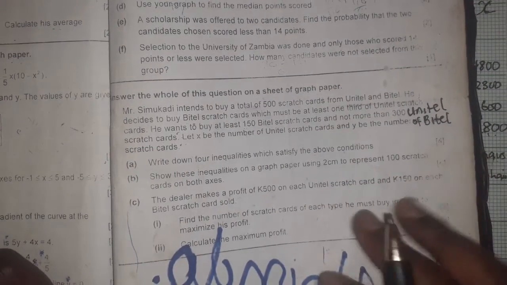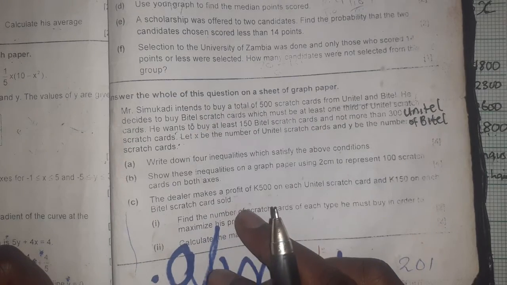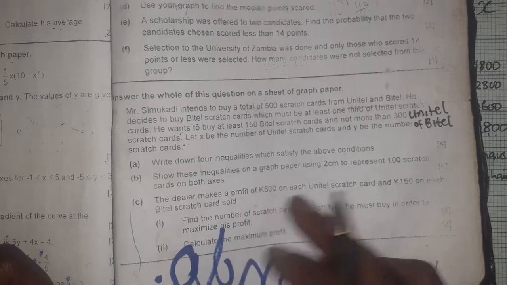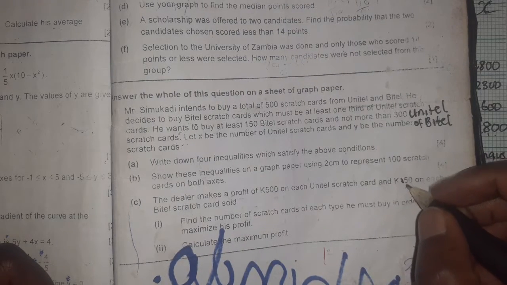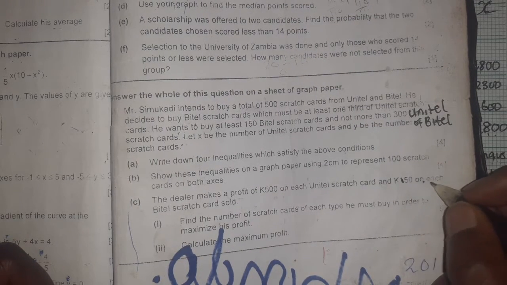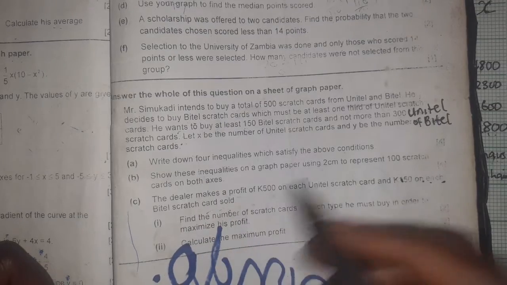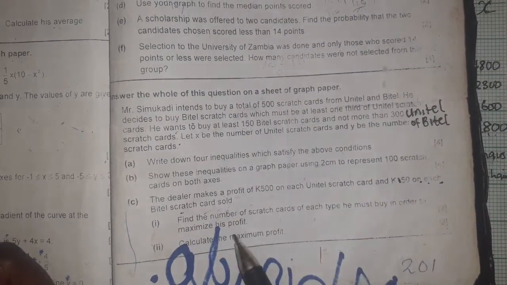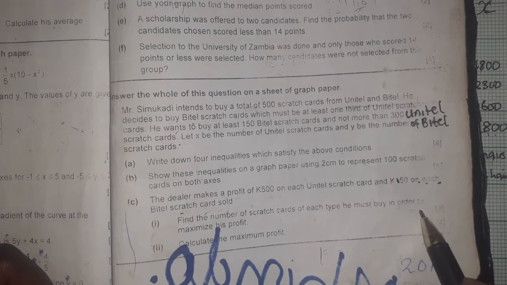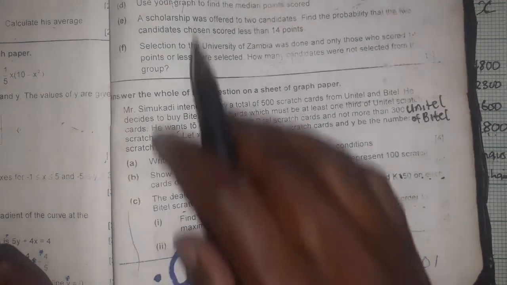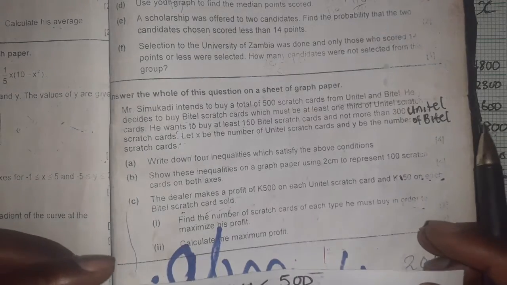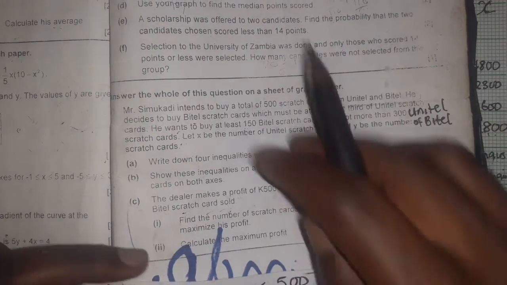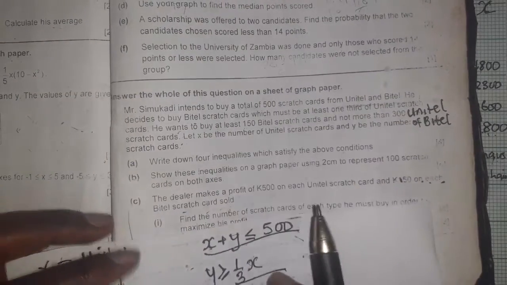Then here you've got this one that requires you to come up with a profit function. This is 150 on each Bytel scratch card sold. Then these questions are the same. In order to maximize profit, what? These are the same things that we did. So even this question, work out these.